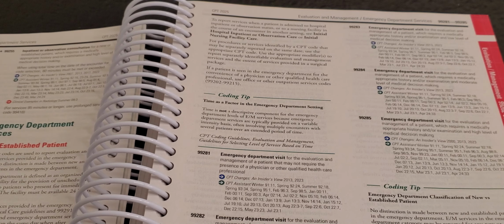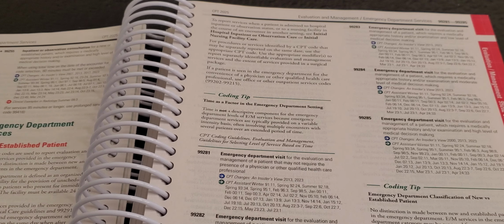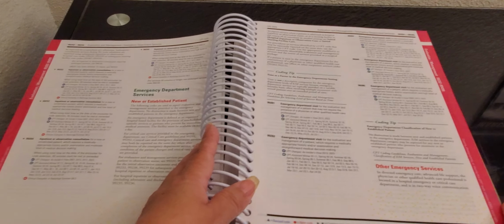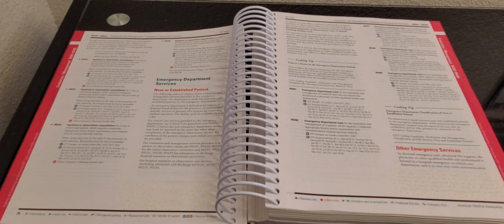So there's going to be different levels of evaluation and management, because sometimes patients need different levels of care. This patient is at a higher risk because they are elderly, or this patient is at higher risk because they are pediatric. This patient is higher risk because they have more conditions that can affect the provider's ability to treat them, okay?